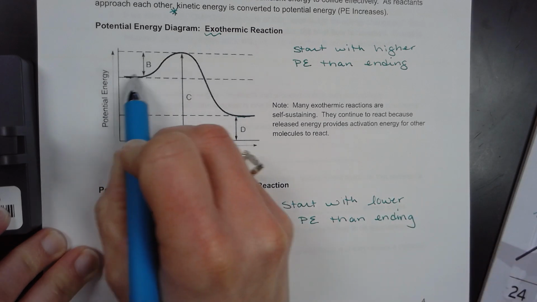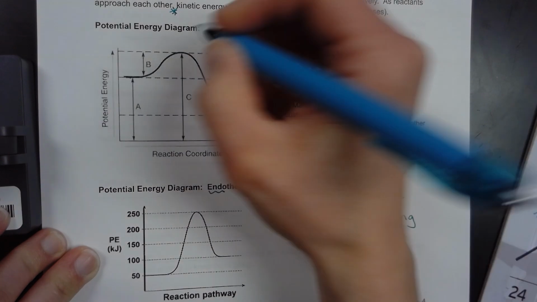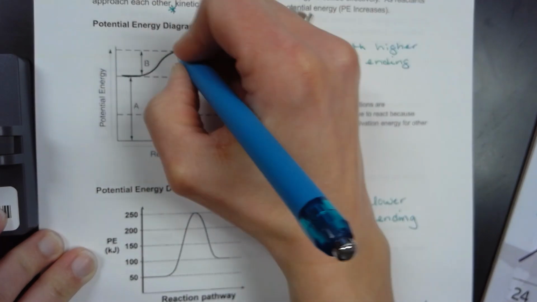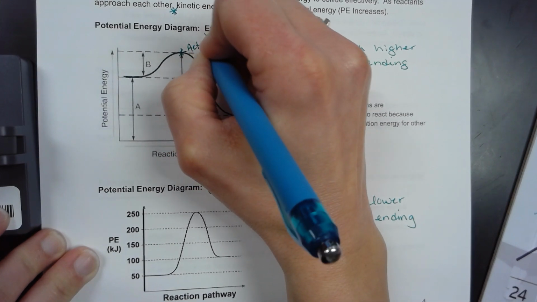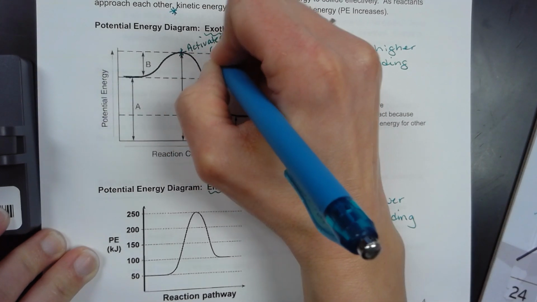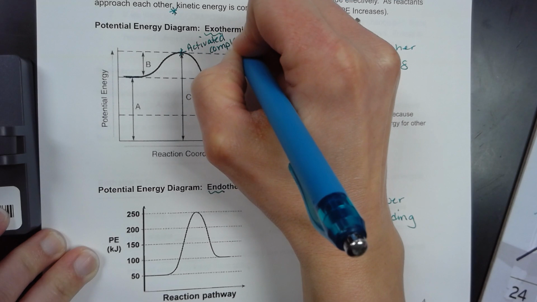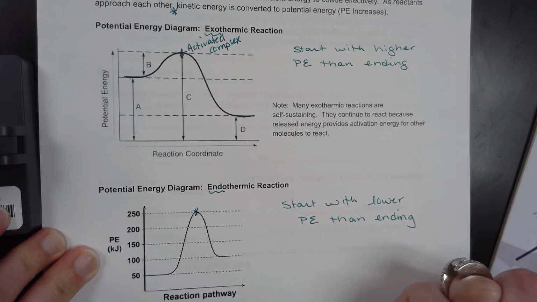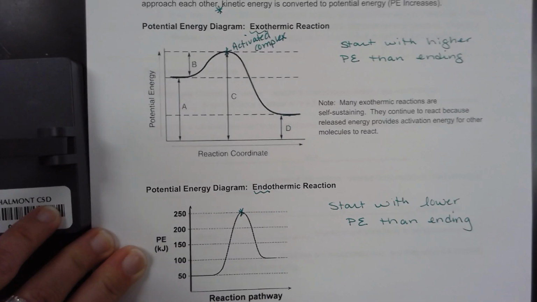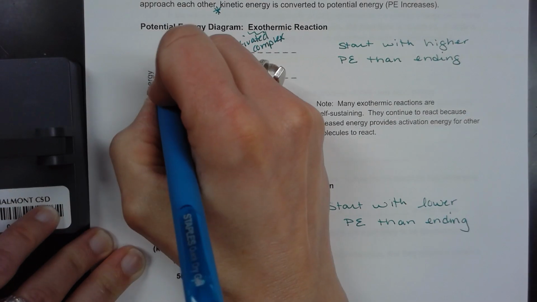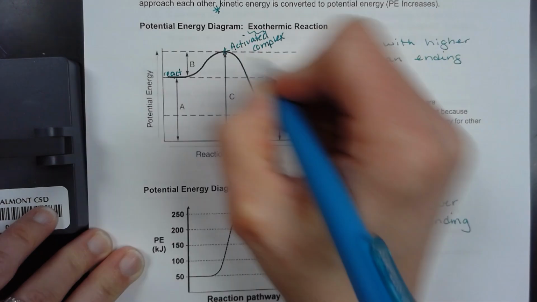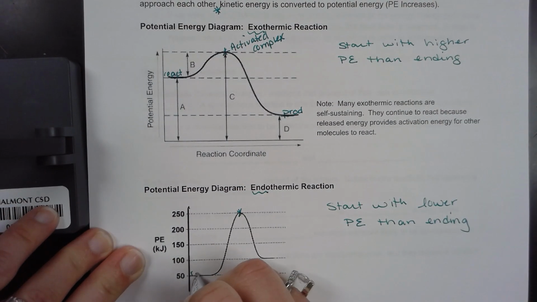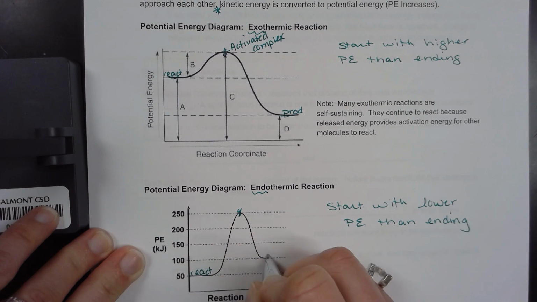So we've got different parts here. Our activated complex is right at the very top, on both of them. It doesn't matter. Activated complex is at the very, very top here. Okay, so here we're starting with the reactants. Here are our products. Same down here. Here are reactants. Here are our products.